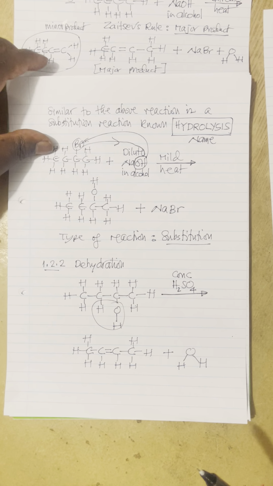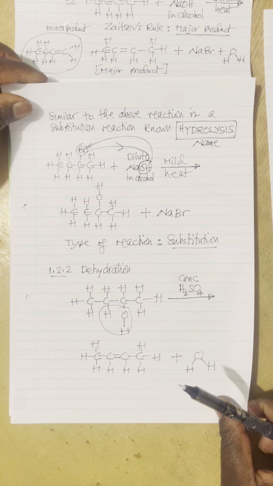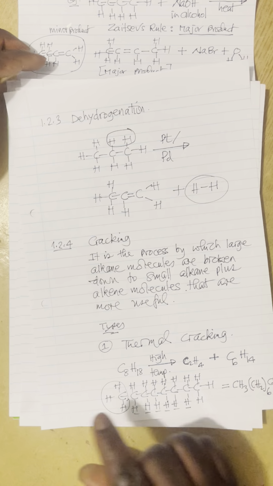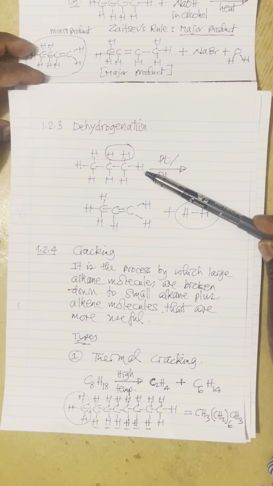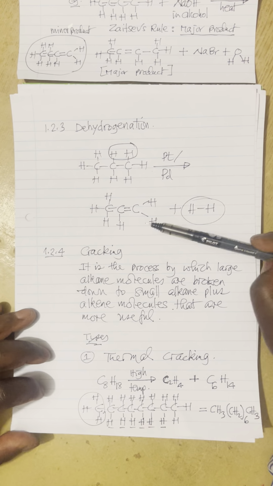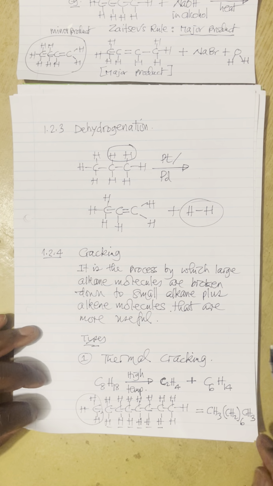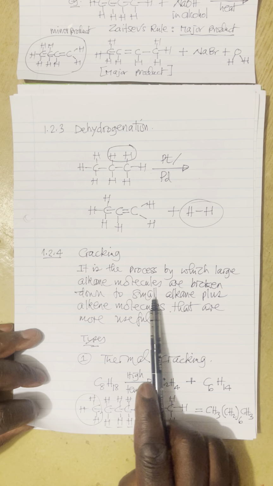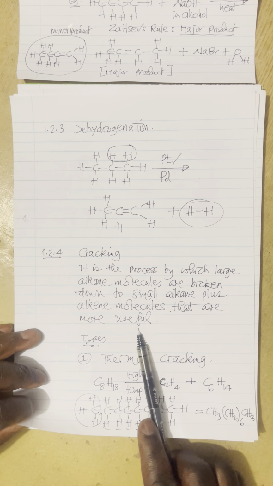Right, and then I moved on to talk about dehydrogenation, which is removal of hydrogen. Over here, there is an example, dehydrogenation, removal of hydrogen, and we said we need a catalyst there, palladium or platinum, and then you produce this substance. And cracking was the last example of elimination reaction. We've spoken about cracking as the process by which large alkane molecules are broken down into small alkane plus alkene molecules that are more useful.